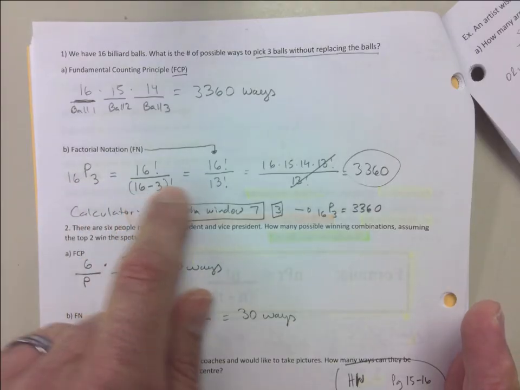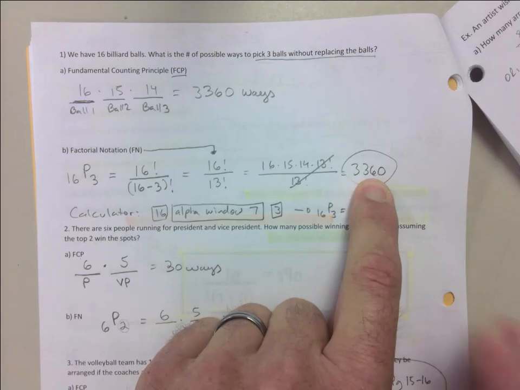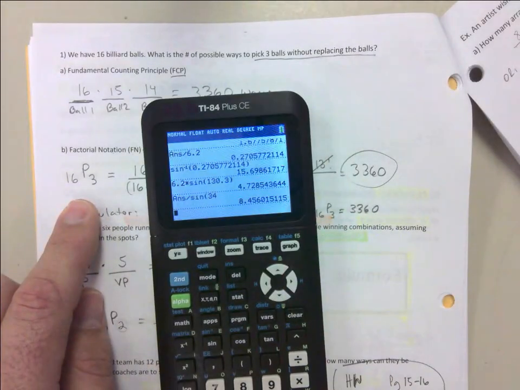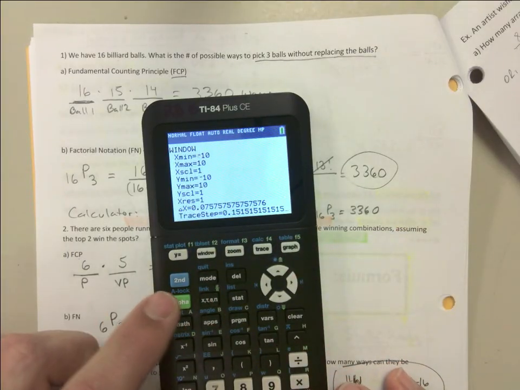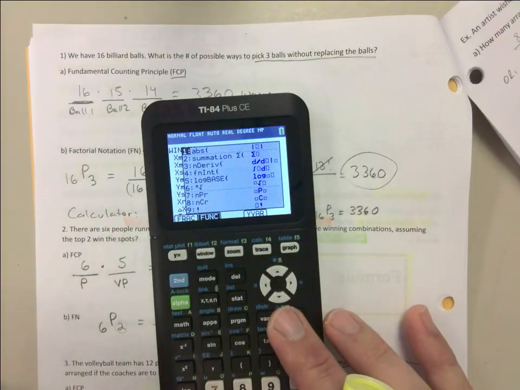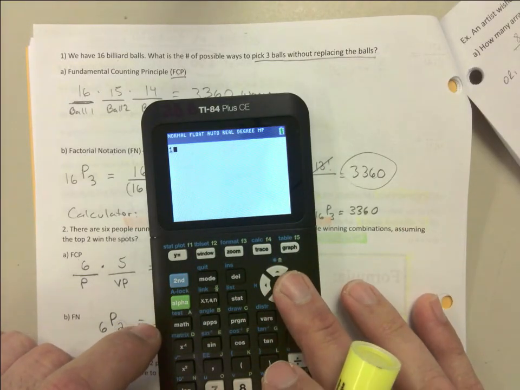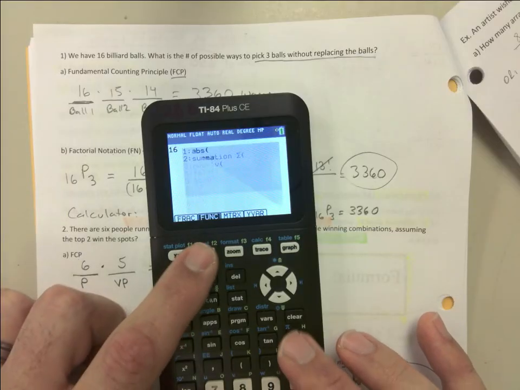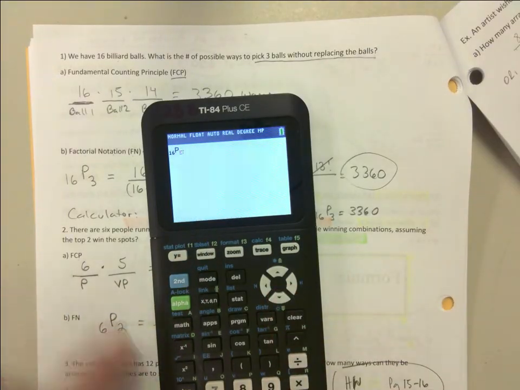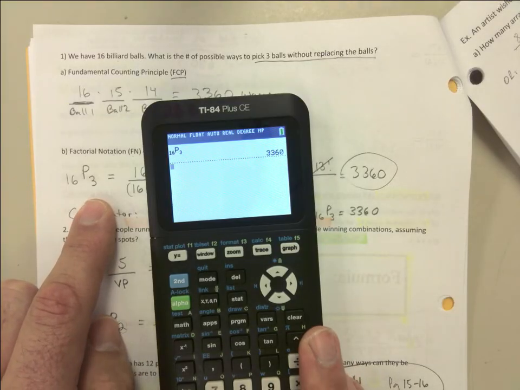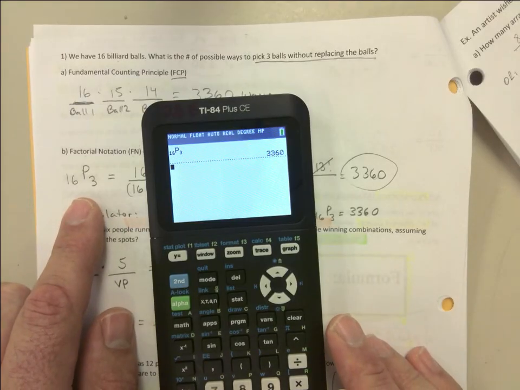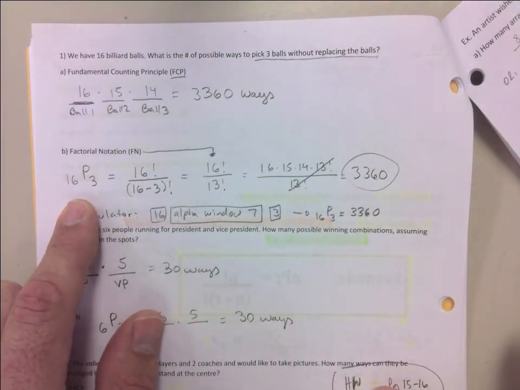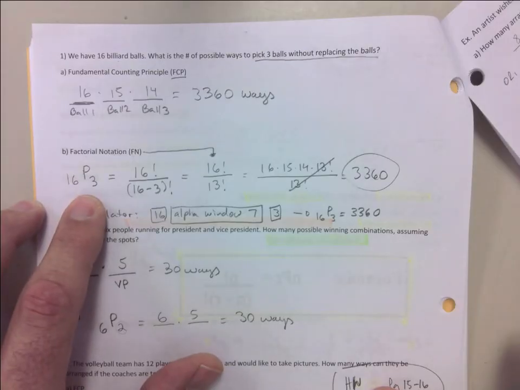So yes, you can plug it in like this and solve it, but I don't need you to do that. From now on, just go Alpha window, pick 7, and then just go 16P3 and figure out what that number is. That's all I would need to see if it's a word problem, and there's just one thing happening: we're just picking 3 balls at a time.